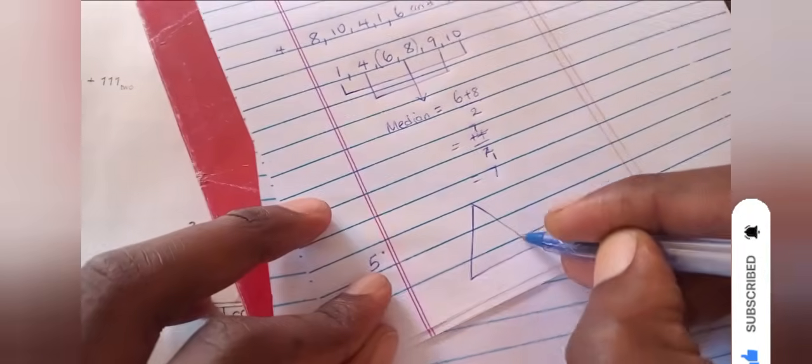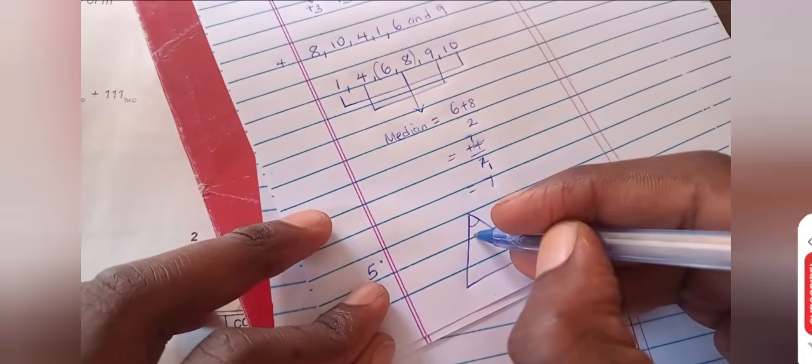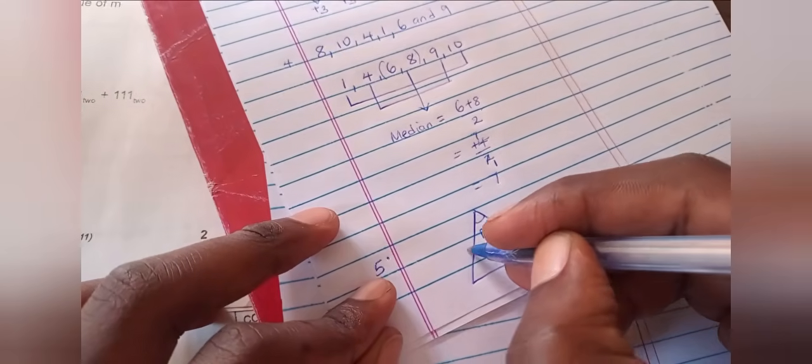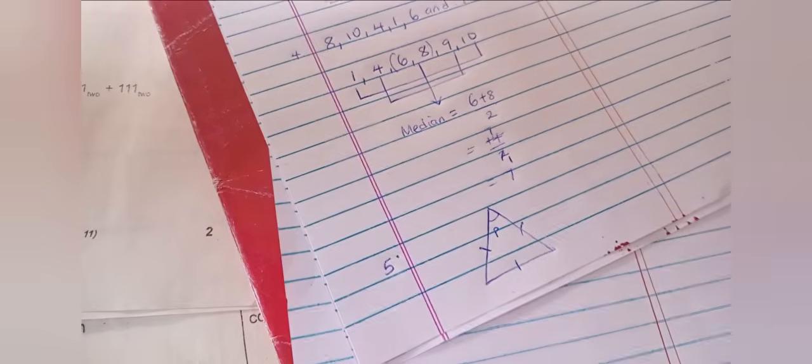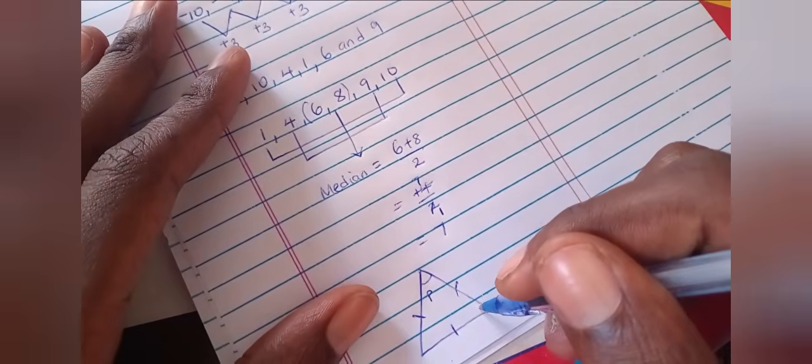Number 5, study the triangle below and find the value of P in degrees. The triangle is here and this side is P. This property shows you that all sides are equal and that is an equilateral triangle. It means that even the angles have to be equal. If this angle is P, this one is also P, this one is also P.